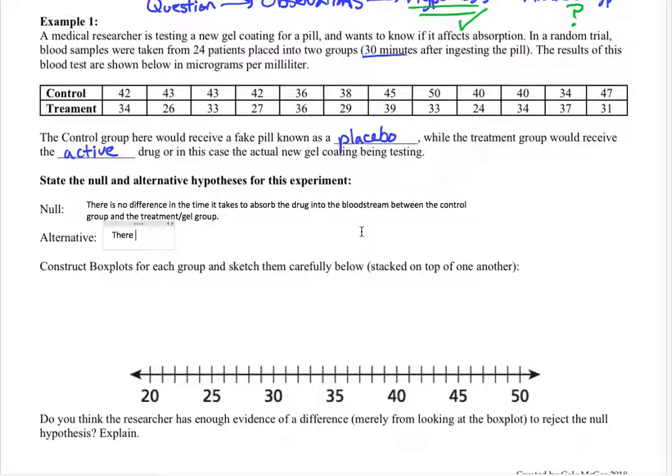So there is a difference in the absorption time between the two groups. So there we go. Fix that word real quick. All right, so there's our null and our alternative hypothesis.